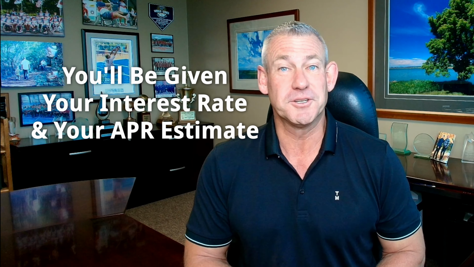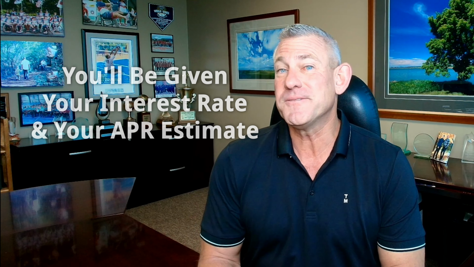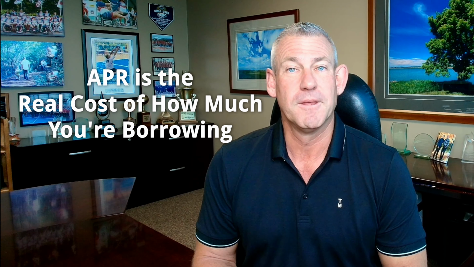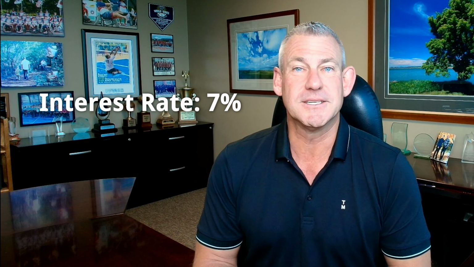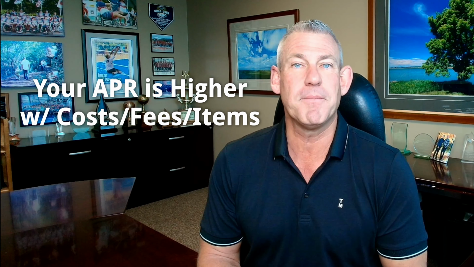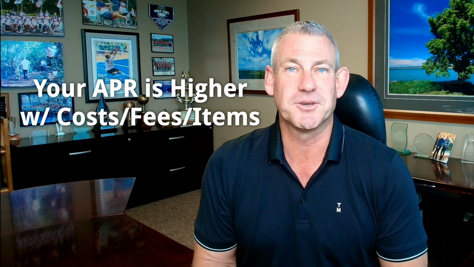On the loan estimate, you're going to have an estimation of your interest rate, but also an estimation of your APR. So really the difference between interest rate and APR, which stands for annual percentage rate, is the real cost of how much you're borrowing. Let's put it to you this way. The interest rate might be at 7%, but since you pay extra costs and fees on top of that 7%, your APR is always higher than your interest rate.